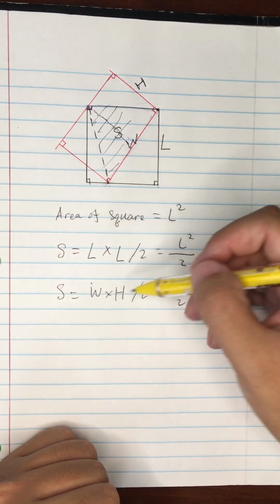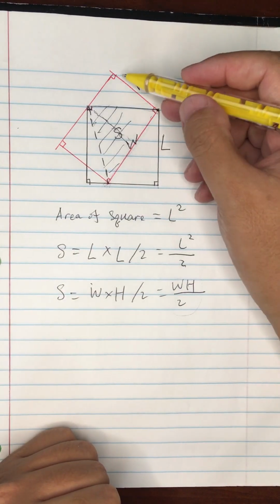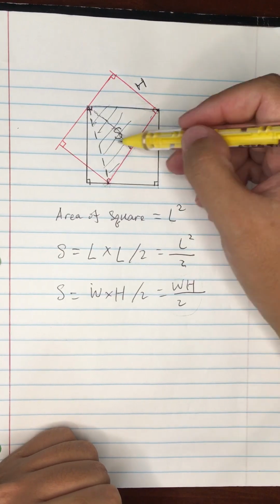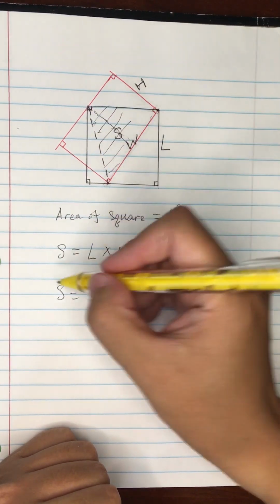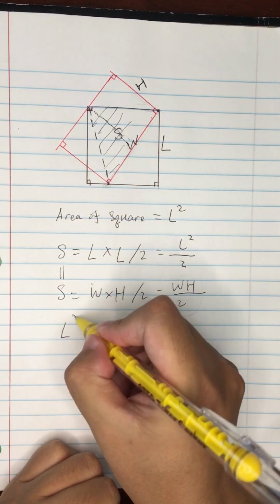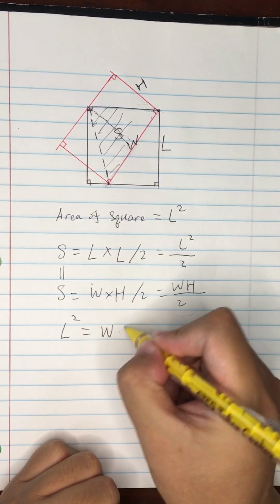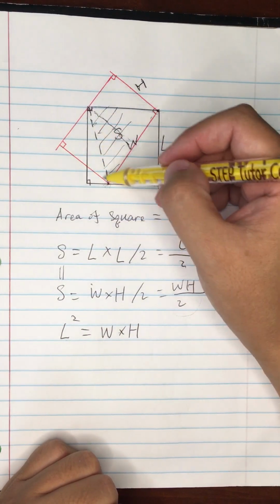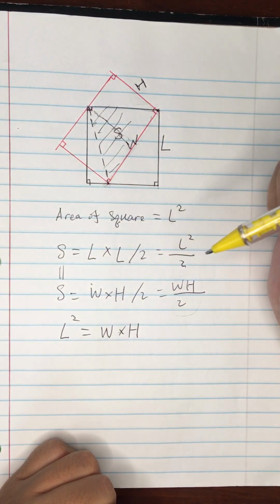So S is both half of the area of the red rectangle and also half of the area of the square, and S equals S. It means L squared equals W times H. So the area of the square is equal to the area of the rectangle. Did you get it right?